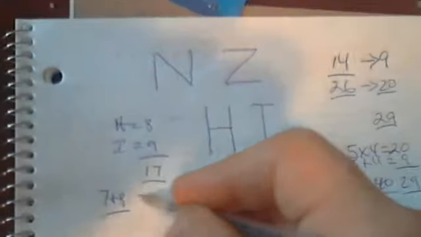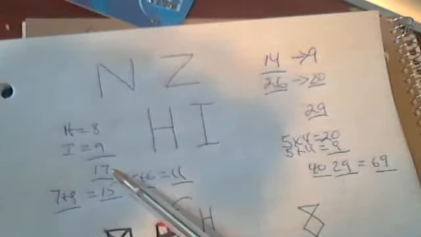Okay, this will equal 17. 1 times 7 is 7. 1 plus 7 is 8. This equals 15. Okay, 1 times 5 is 5. 1 plus 5 is 6 equals 11. This becomes 11. 29 becomes 11. They both become 11. They both can work into 11 after you add them up and multiply them.